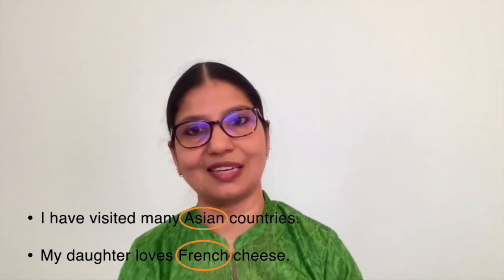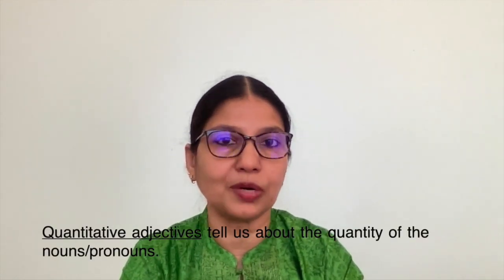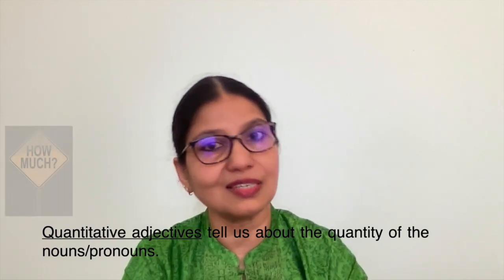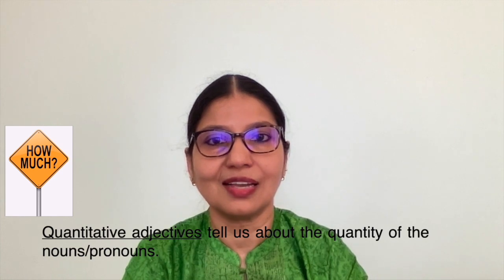Now moving on to the third category of adjectives called quantitative adjectives. A quantitative adjective provides information about the quantity of the noun or the pronoun being referred to. These words answer the question, how much? Examples can be whole, little, much, sufficient, no, and so on.